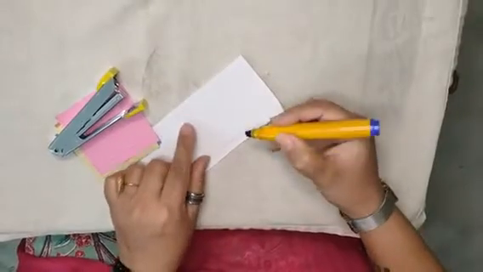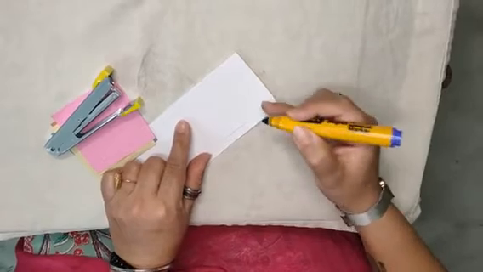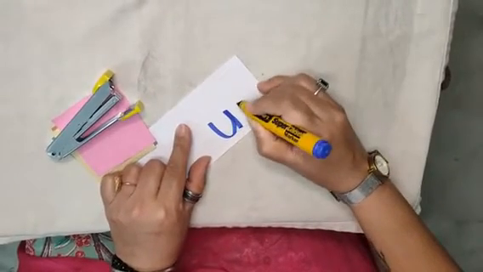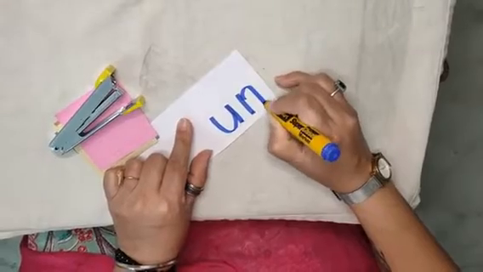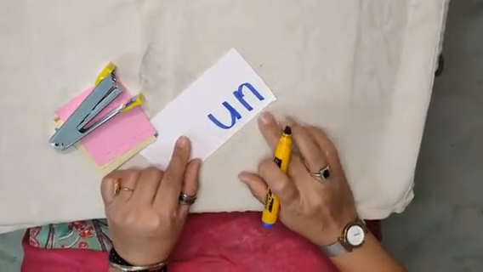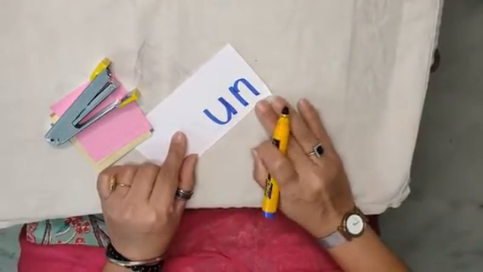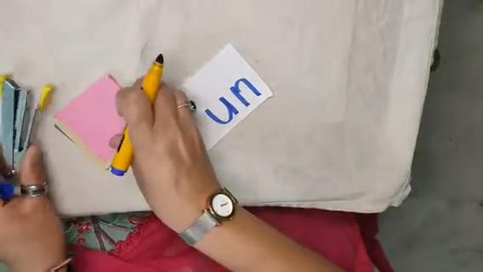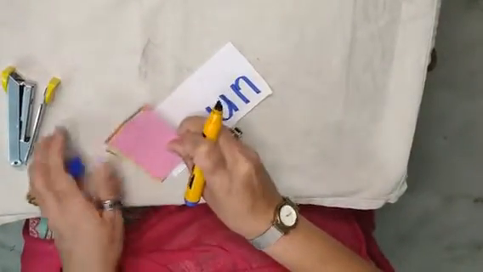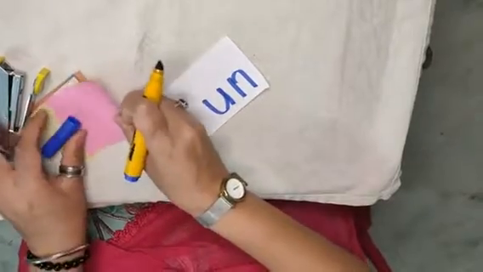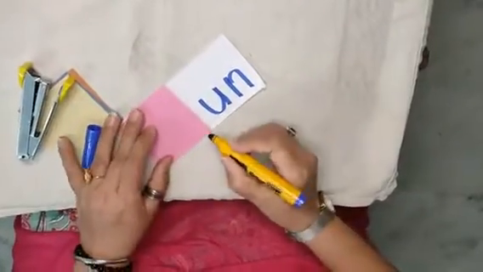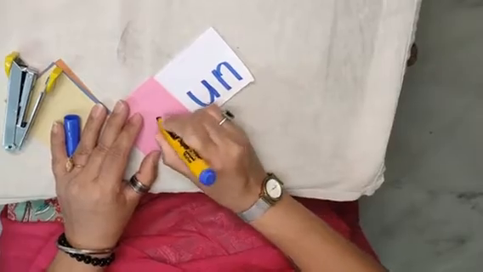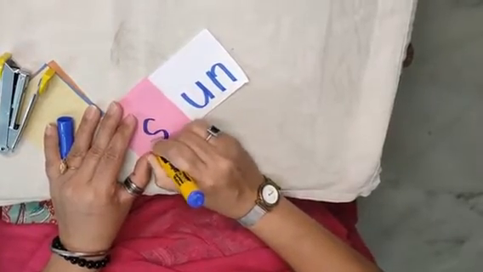I will write one vowel and one consonant. So I will write U-N. And I will try to make words out of this vowel and consonant. So here what do I need? A consonant. So here I've got paper. So I will try and make first word I can make is sun. Yes, I can make sun. So I'll write S here.